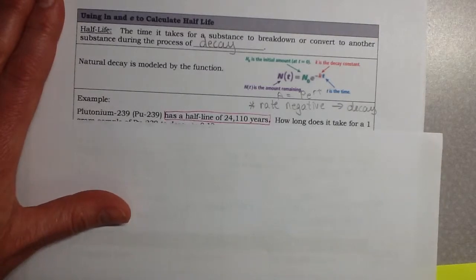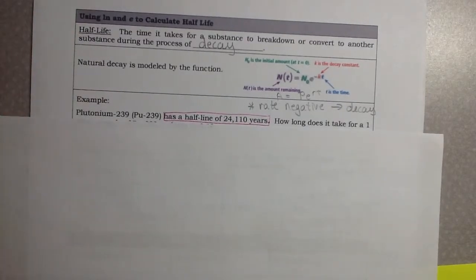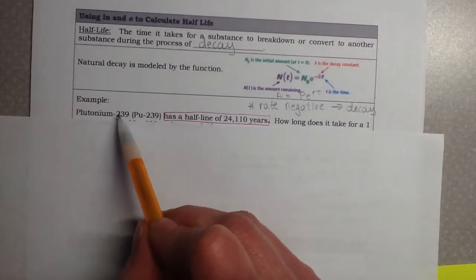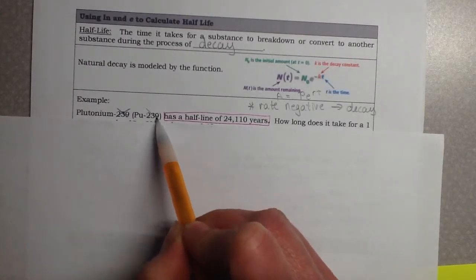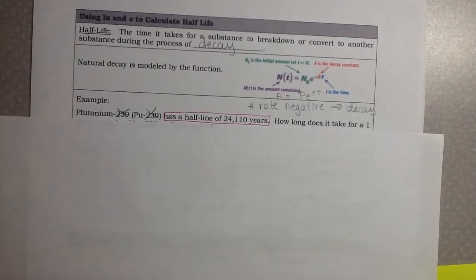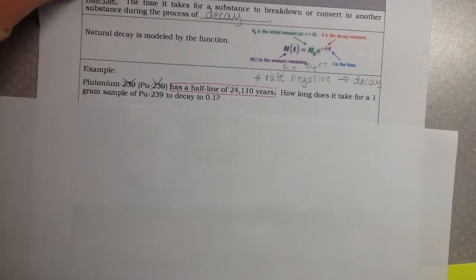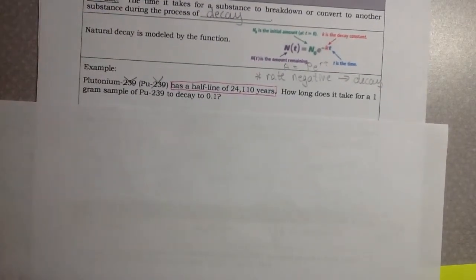Okay, here's our example. We have a plutonium-239. Now, this is just the type of plutonium, so that number doesn't matter for us. But it has a half-life of 24,110 years, and we want to know how long it's going to take for a 1 gram sample to decay to 0.1.